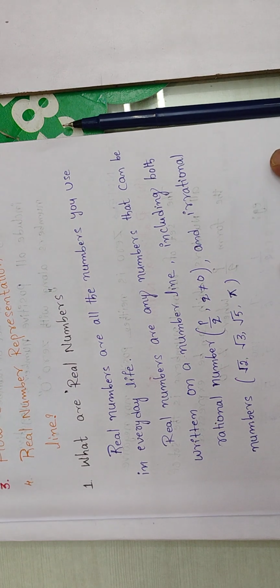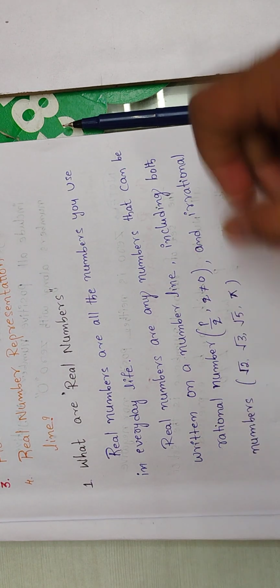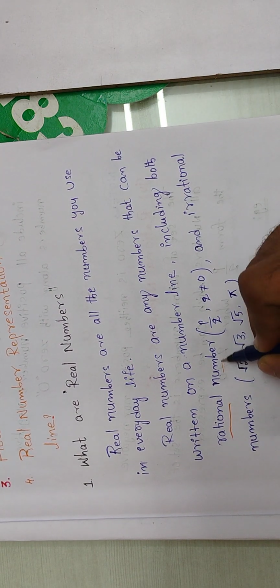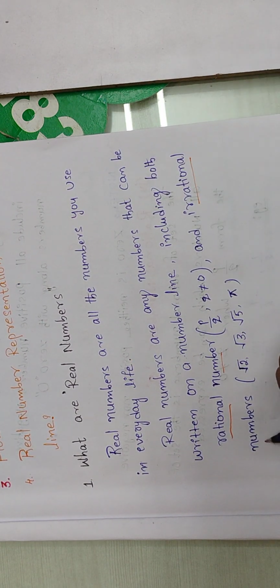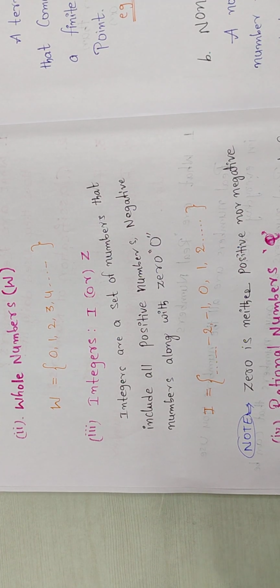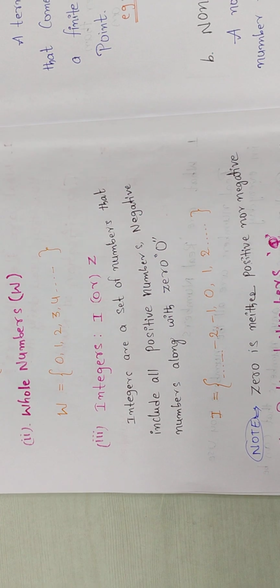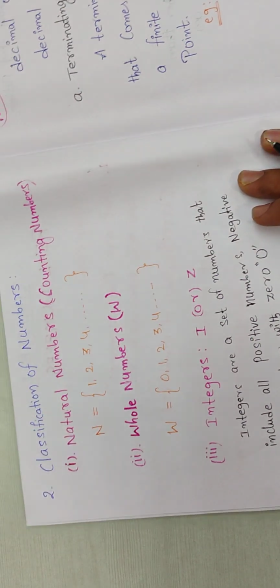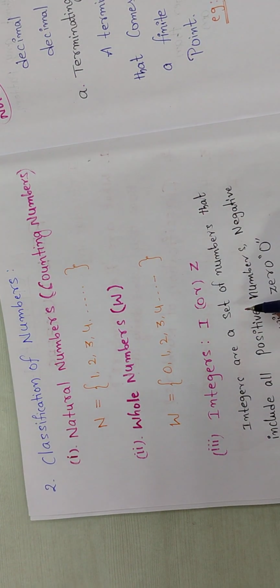A real number may be a rational number or an irrational number. We will look next at what rational numbers and irrational numbers are. Now look at the classification of the numbers. The second topic is classification of the numbers.